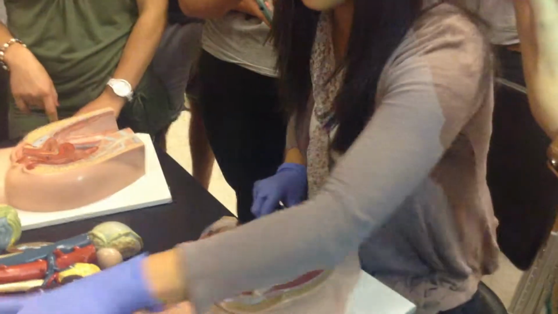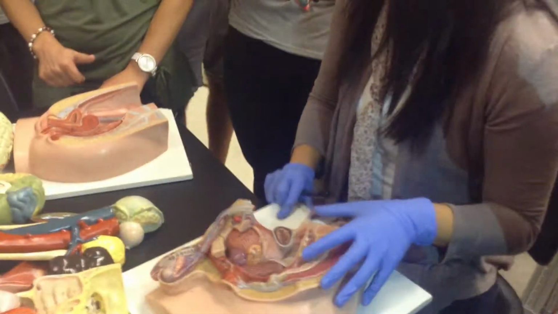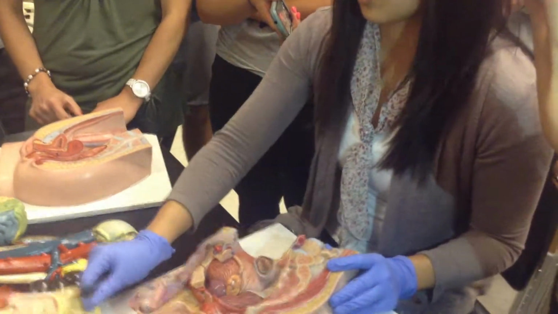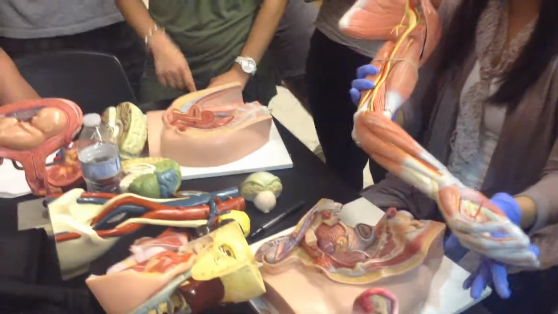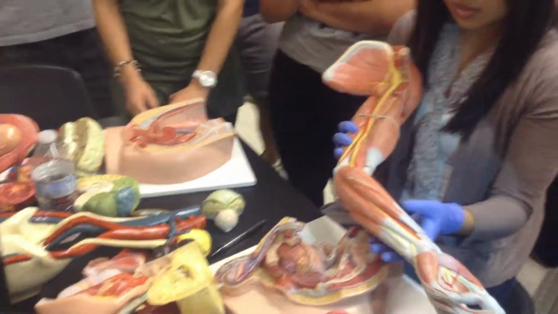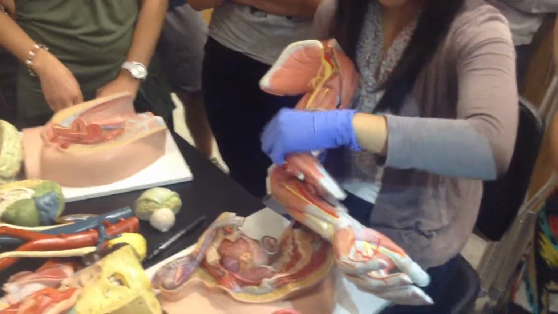What else can I ask? Are the arms and legs going to be on there too? It can be possible. Let me go ahead and grab this. Alright.